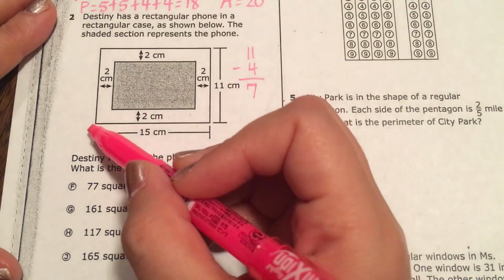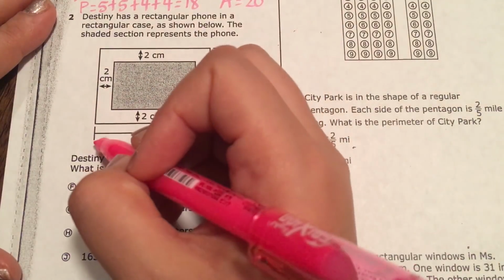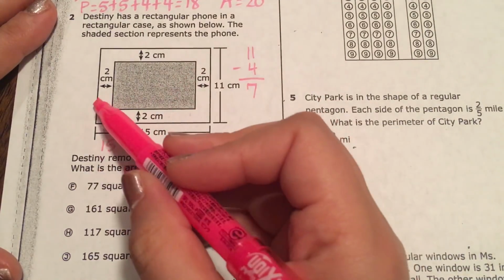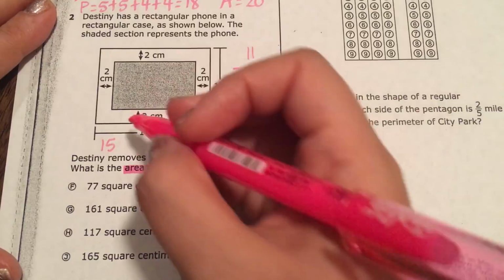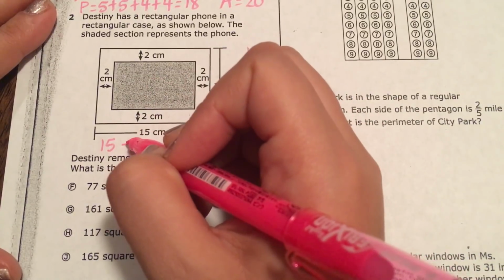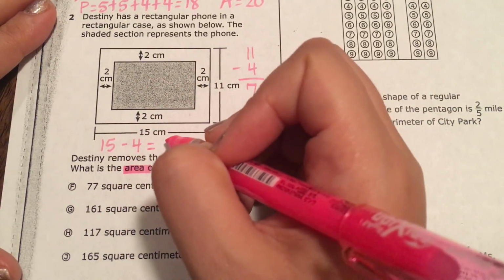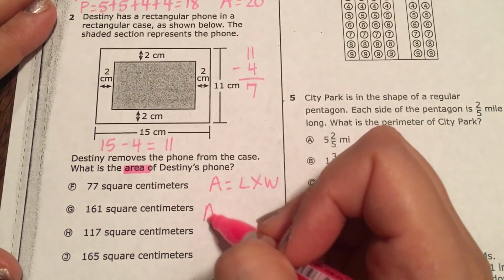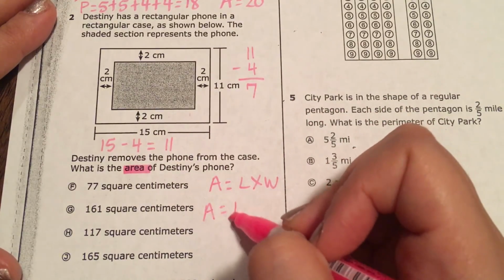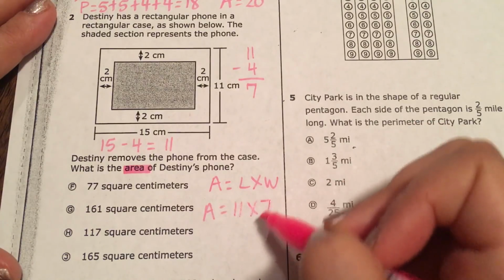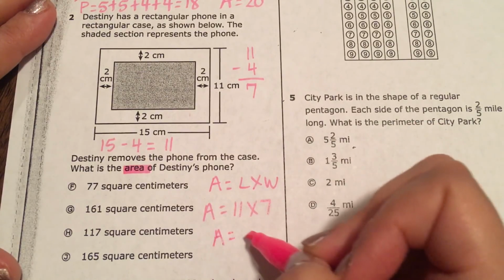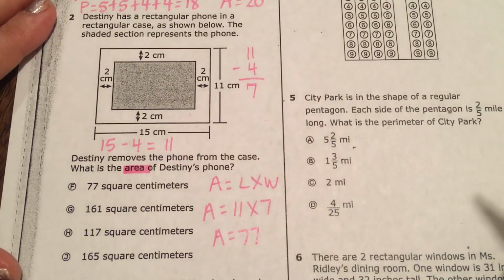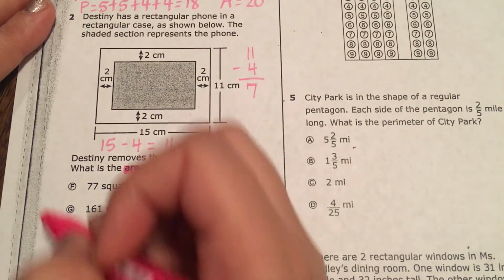Okay. Then I have a total of 15 here. And I have 2 again and 2 again, so that's another 4. So then 15 minus 4 is 11. So for the area, I would have 11 times 7, which is 77. So the correct answer is F.